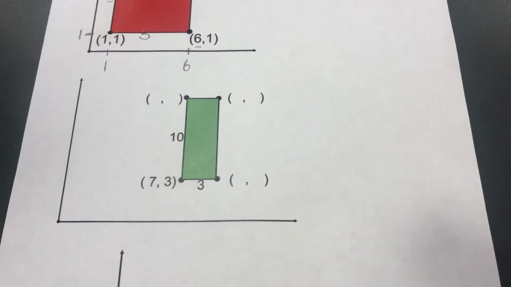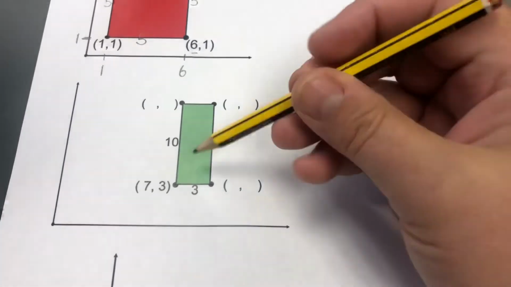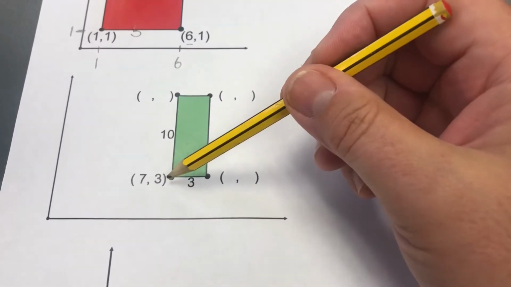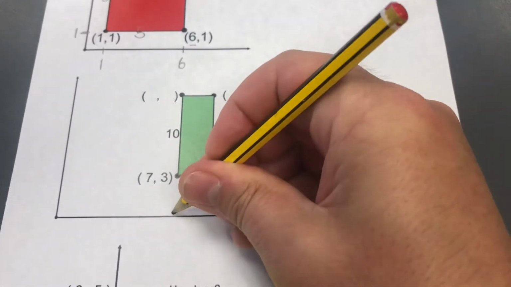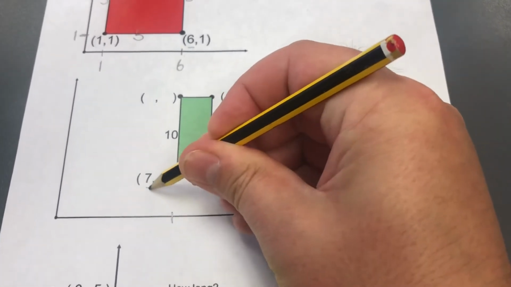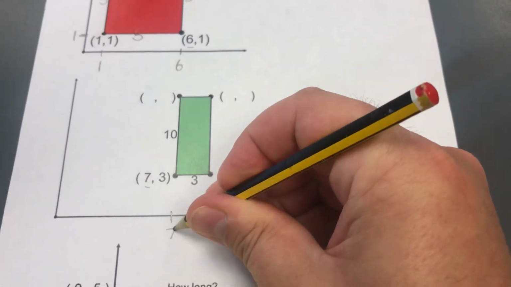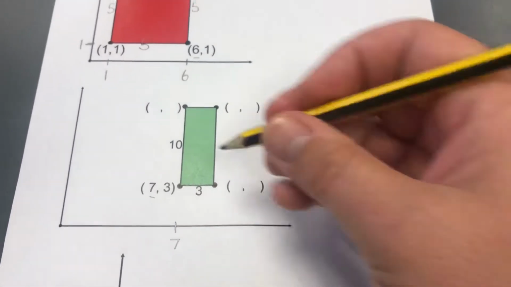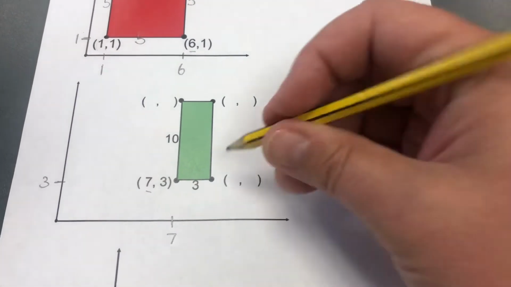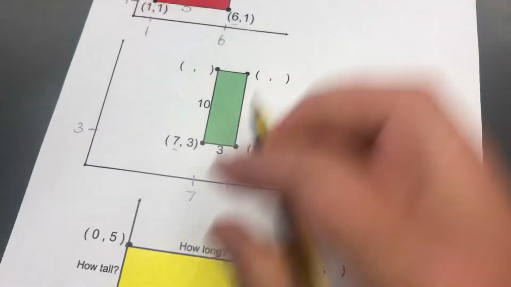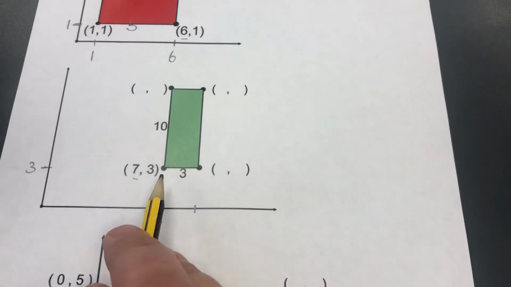I'll have another go. So this one, I've got 1 coordinate here, but I've not got any more. So before I start, I'm going to put that one in. So I know that this one goes across to 7. The x coordinate is 7, and it goes up to 3. The y coordinate is 3. Right, so now it's giving me some measurements for this rectangle, so that makes it useful.